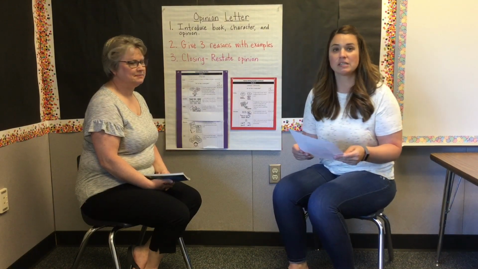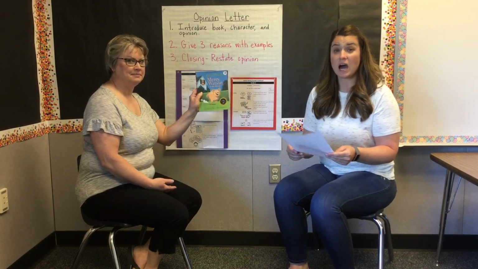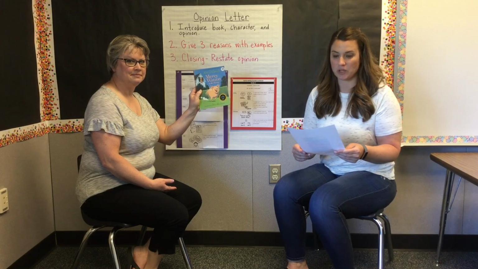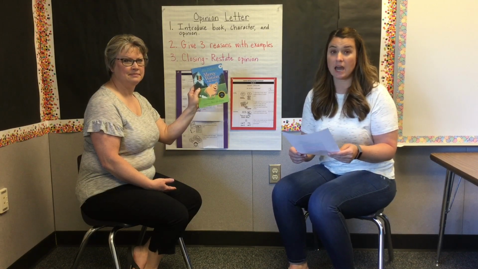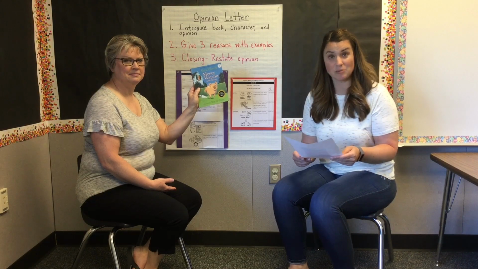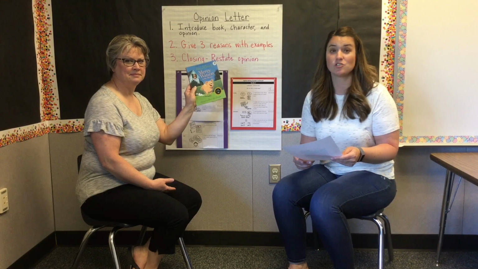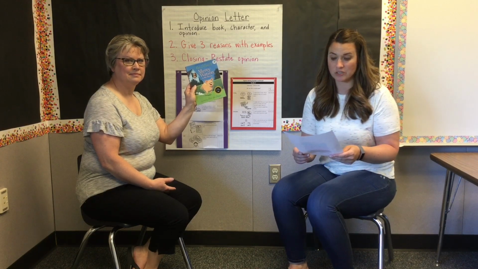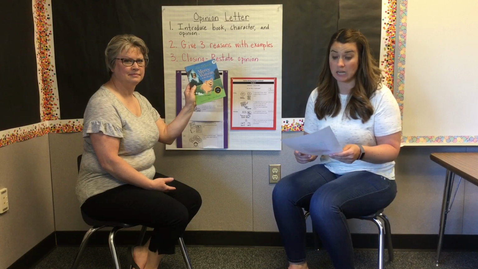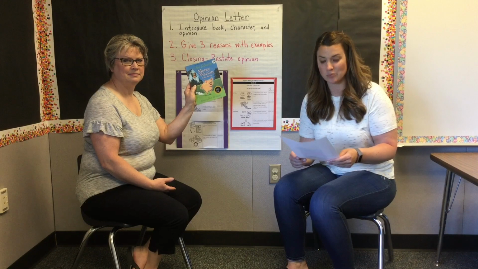So here's the letter after sharing all of our thoughts about our opinion on Mercy. It says, Dear second graders, in Mercy Watson to the Rescue, I think Mercy is spoiled. One reason she is spoiled is because she has her own bed instead of sleeping in a barn. Her bed has an M on it, and it's just the right size. Another reason Mercy is spoiled is when Mercy doesn't want to sleep in her bed, she gets to sleep in her parents' bed.